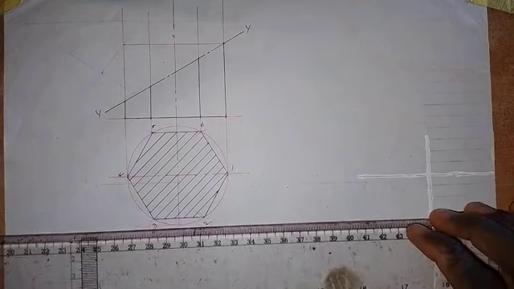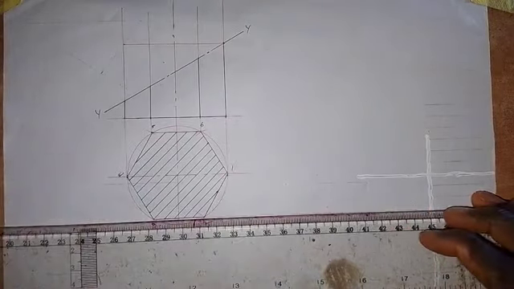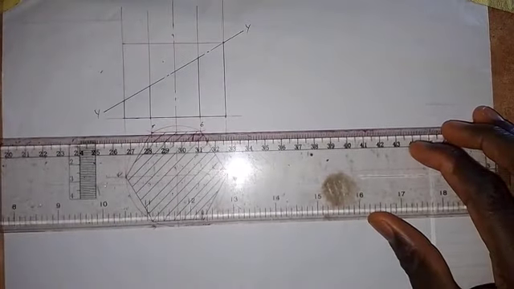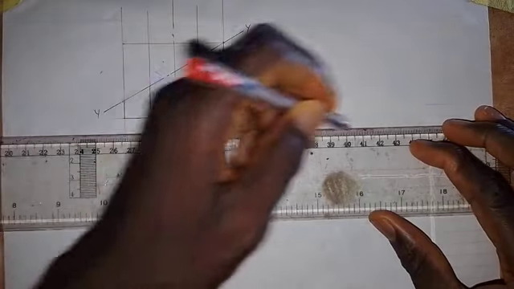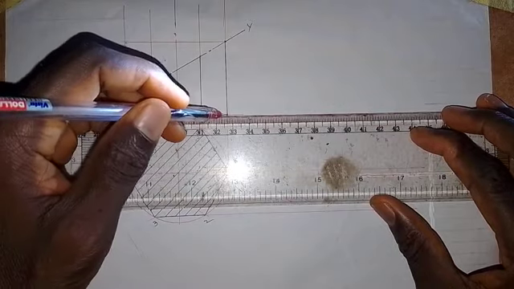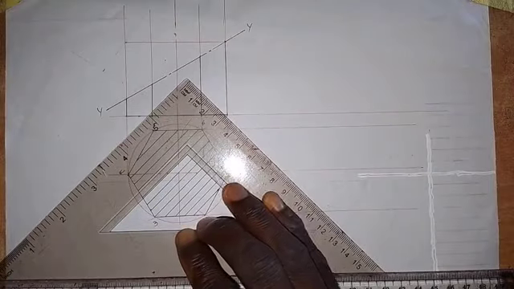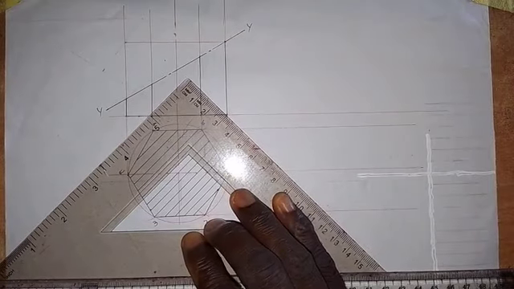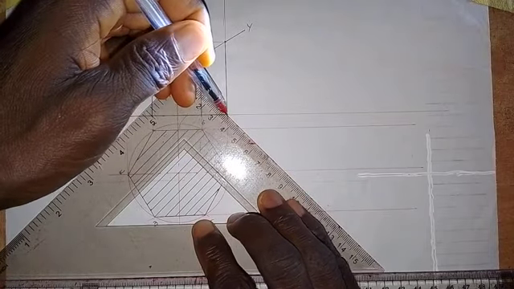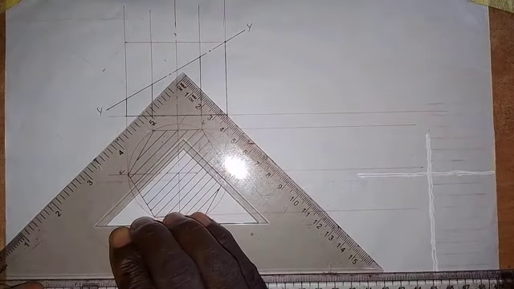To draw the end elevation, we are going to draw a horizontal line from here, and from this point also we draw a horizontal line, and from here we also draw a horizontal line like this. Then from this point we also draw a horizontal line like this. Okay, now having done that, the next thing that we're going to do, we take our 45-degree set square. We set at this point on the front elevation, and we draw a line in this direction. Okay, so then this line is not really showing.